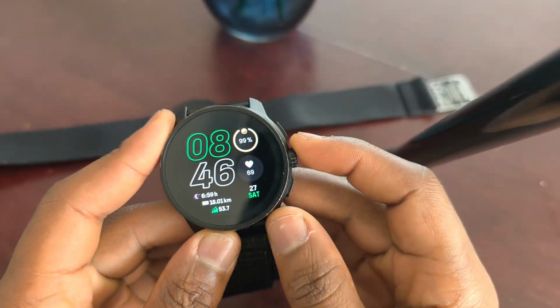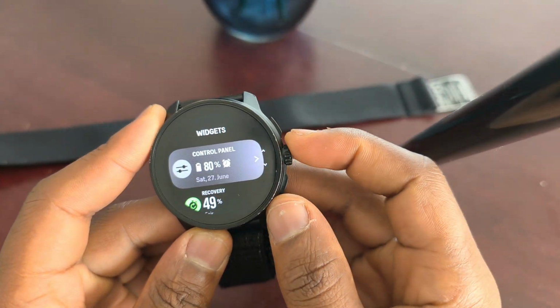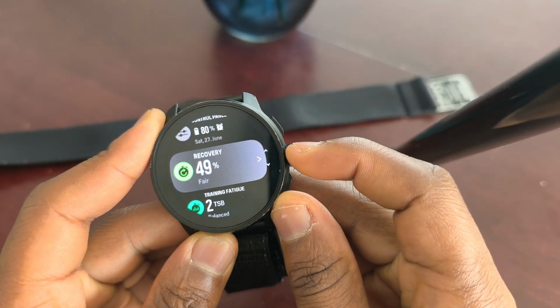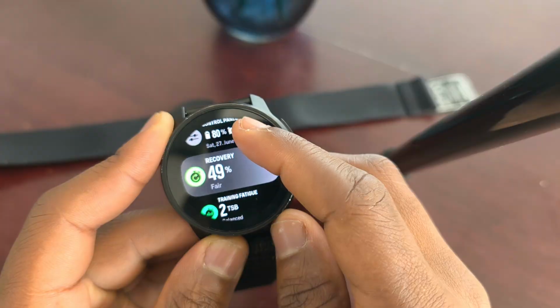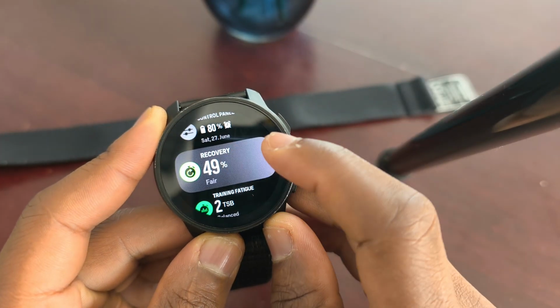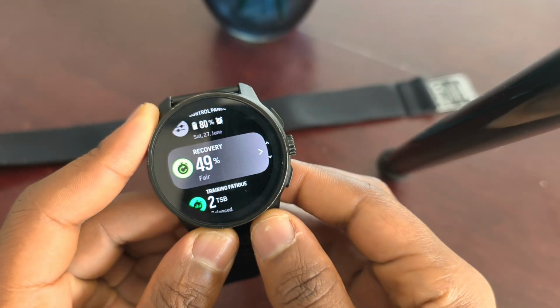So this is a Suunto Race S, and today I want to talk about how Suunto calculates the recovery matrix. So firstly, you have this widget here. If you swipe up, you'll see the recovery widget. For me, I've placed it on top of all the list of other widgets.